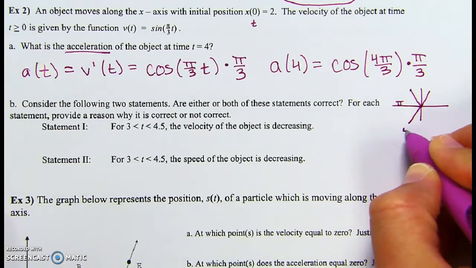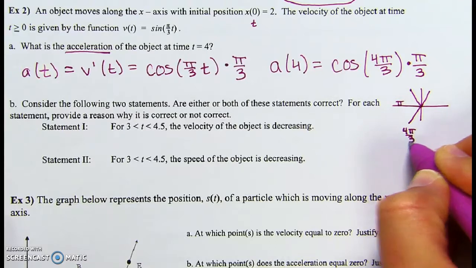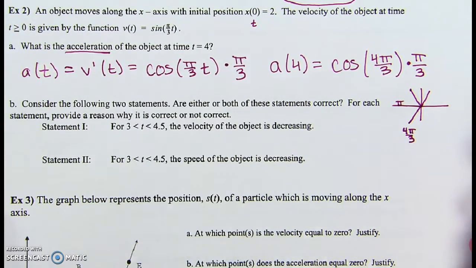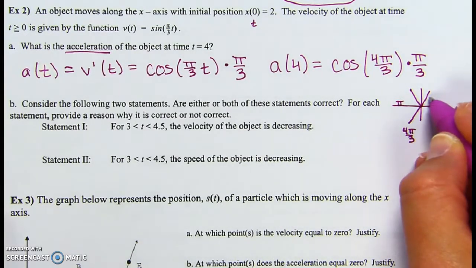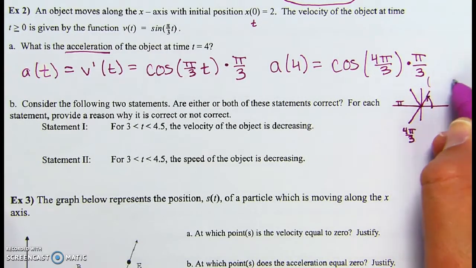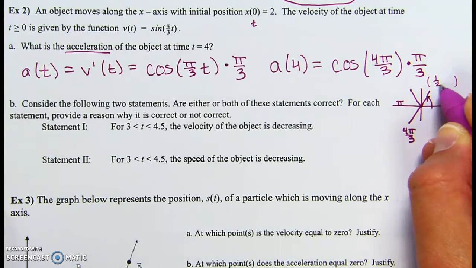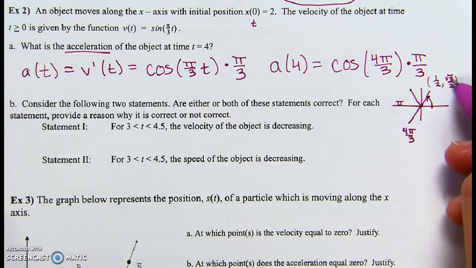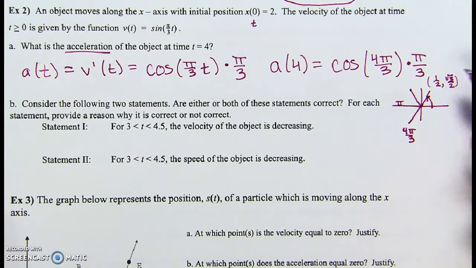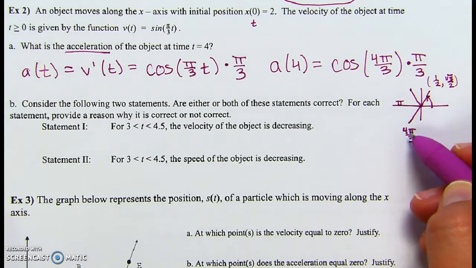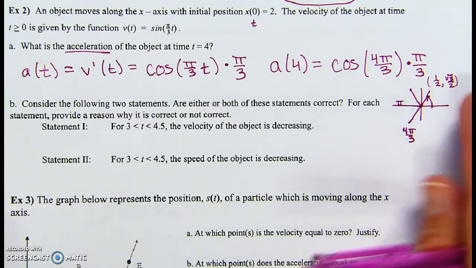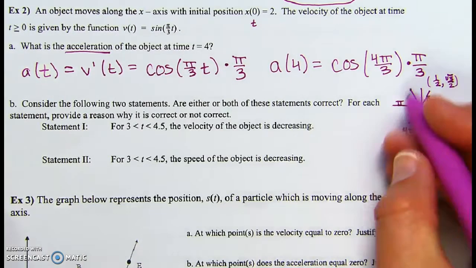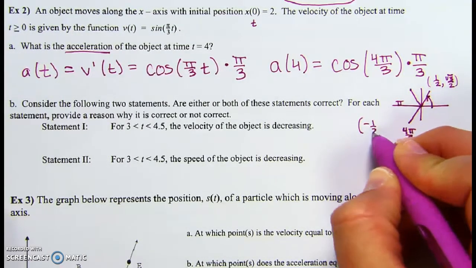So 4/3 is down here in quadrant 3. And what is this first coordinate point here? It's 1/2, and then square root 3 over 2. So it's going to be the same coordinate point over here, except what? Both negative.